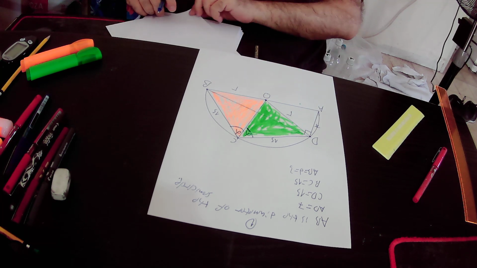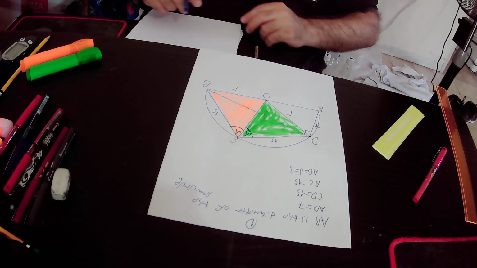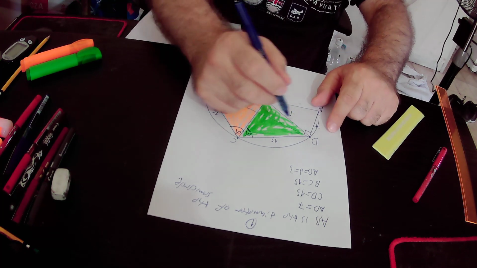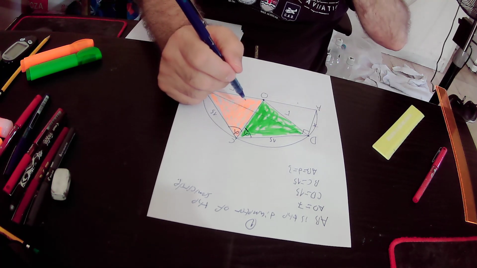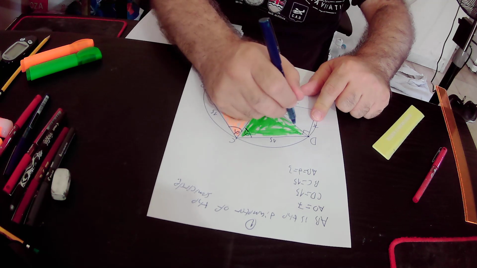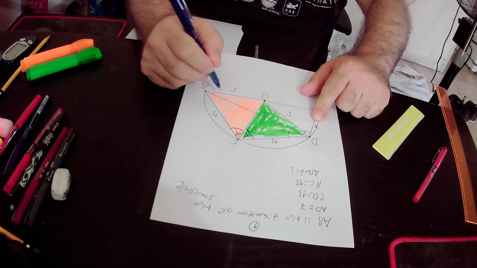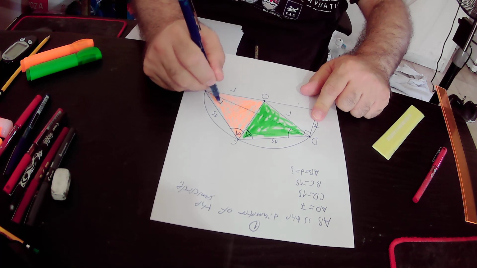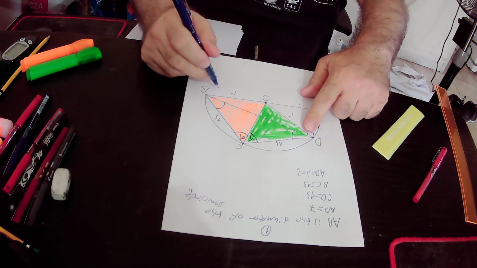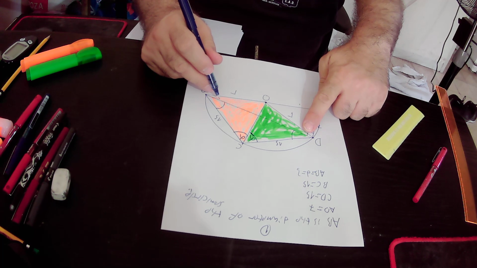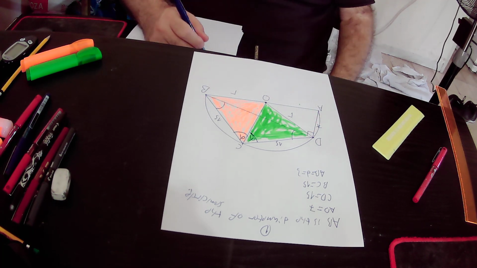Therefore, angle BDC is equal to angle DBC. Those two angles are equal to each other according to rule 2.